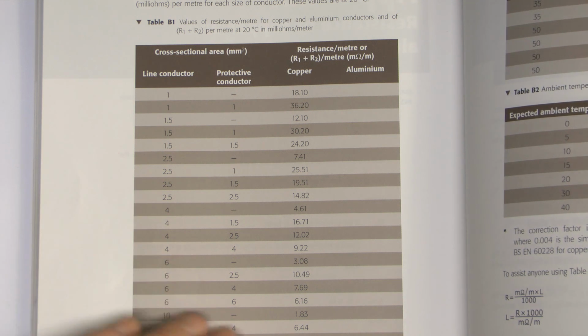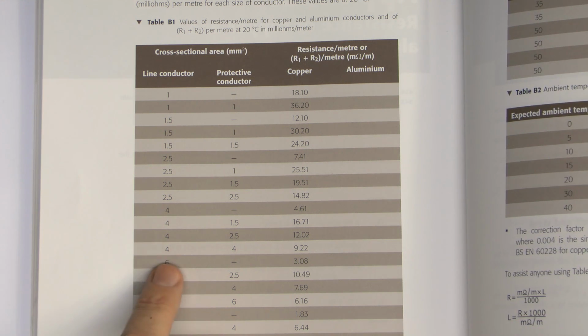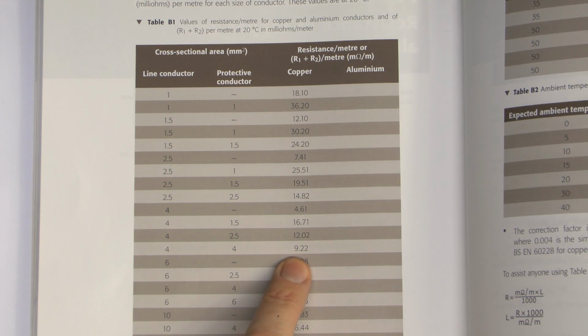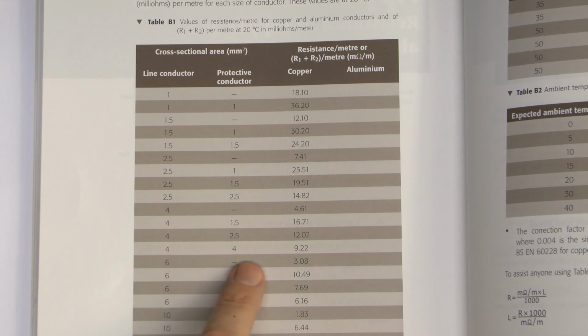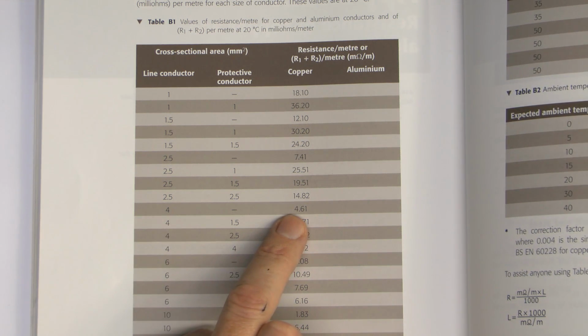So if we look down the table here, we want the resistance for the line and the neutral conductor. So that's going to be where these are both the same. So for 4mm squared there, we've got 4 and 4. That gives us a value there of 9.22. And essentially all that is just two lots of 4 in series. So if you look at the 4 value there, it's 4.61. And if you multiply 4.61 by 2, well, guess what?